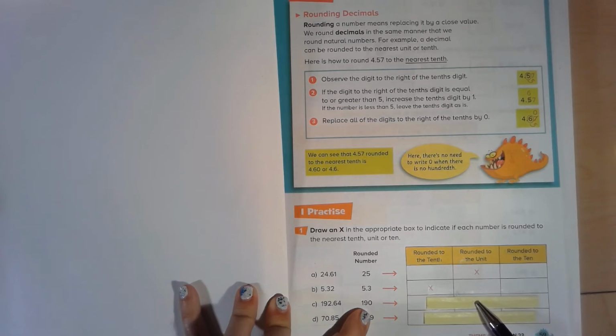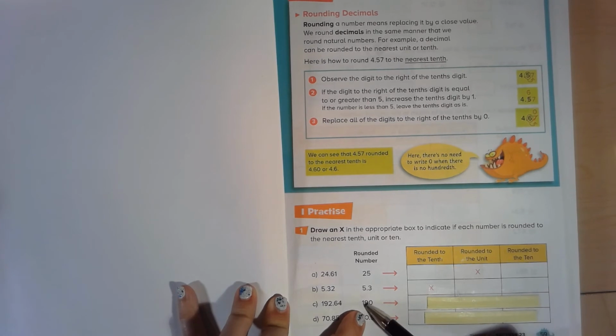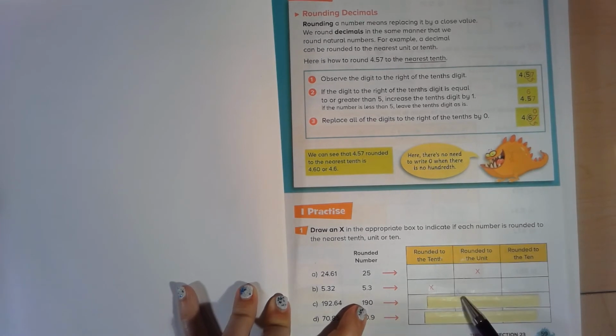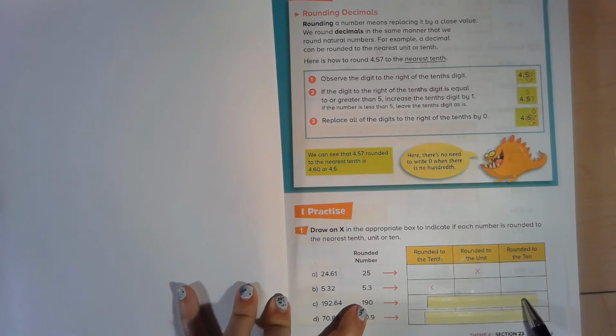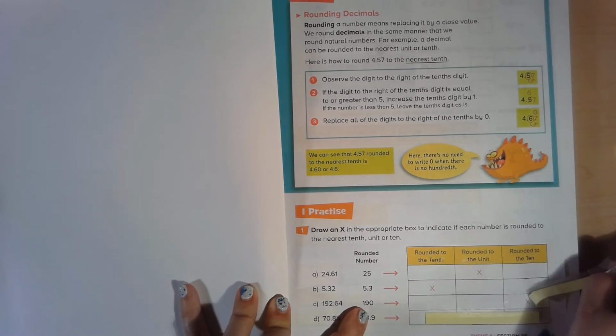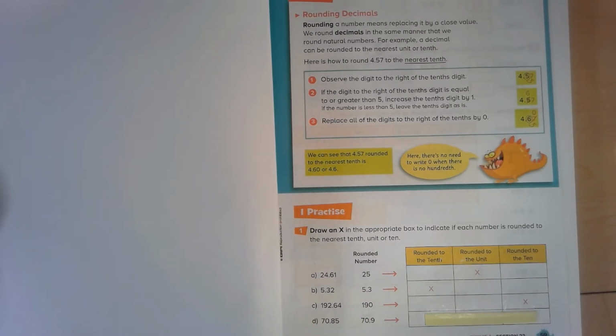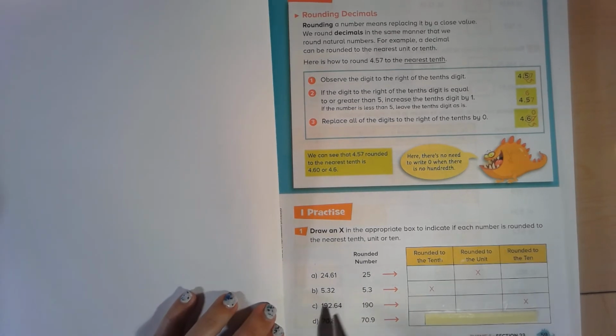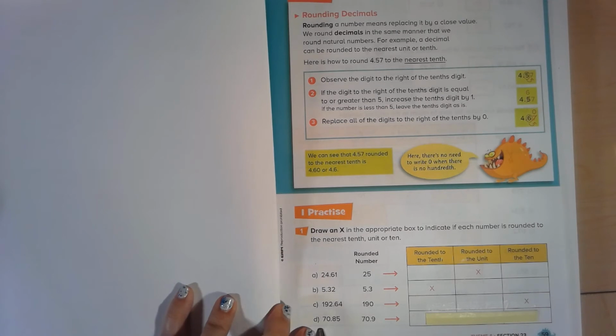Raise your hand if you think it's in the unit position. We're talking about the 9. No? And raise your hands if you think it's in the 10 position. Yeah, it is. It's in the 10 position. That one was very tricky. Good job for getting that one right. Wow. Okay. Moving on.